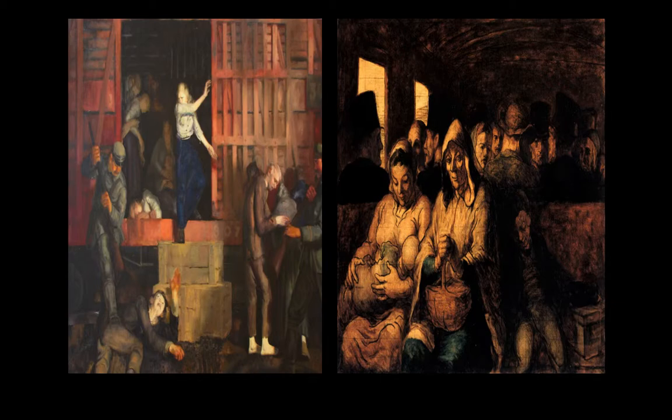Daumier's The Third Class Coach is extremely similar in technique and mission. Both images are not photograph-like, however they both try to send a social message to the viewer. They both use the coloration to create a gloomy mood, but seem to shine a light on injustice.